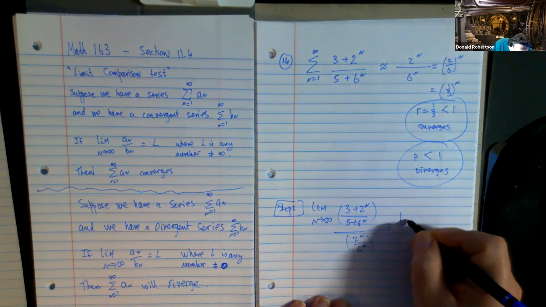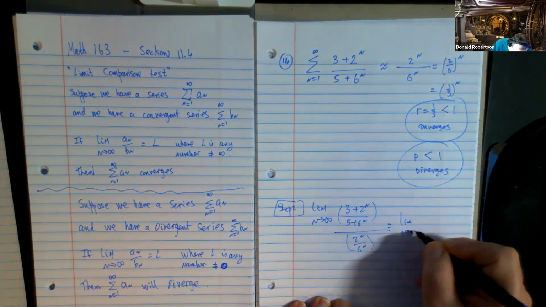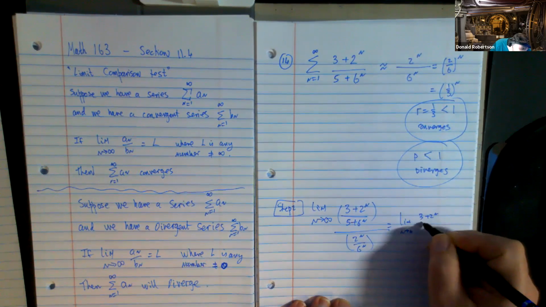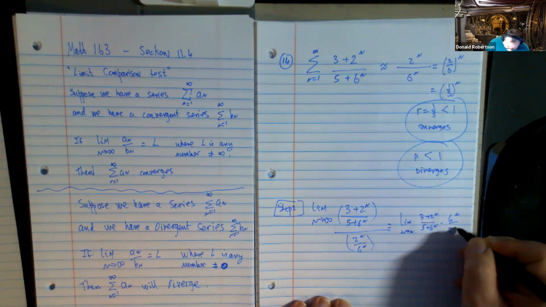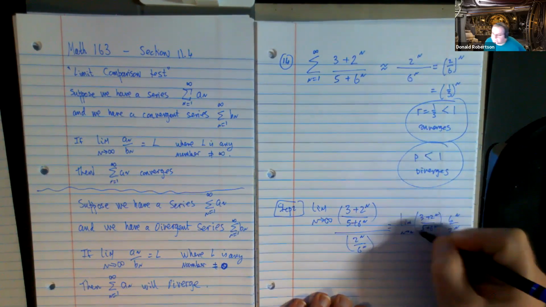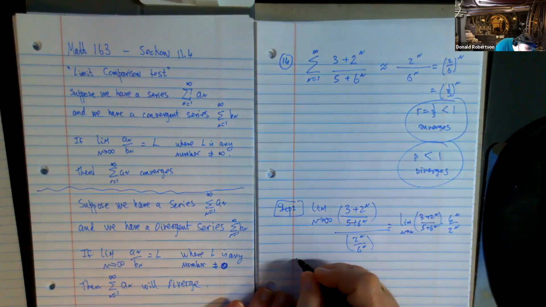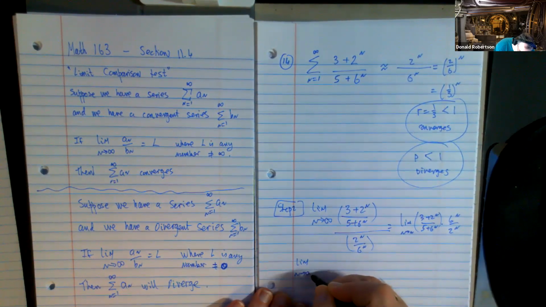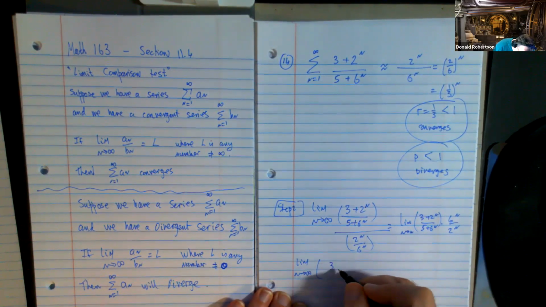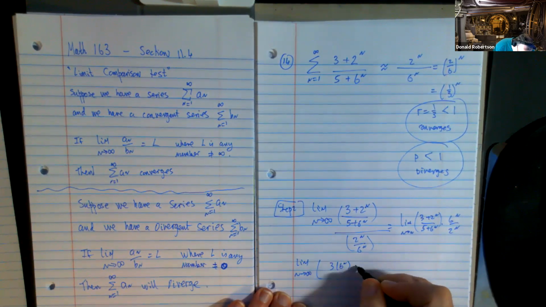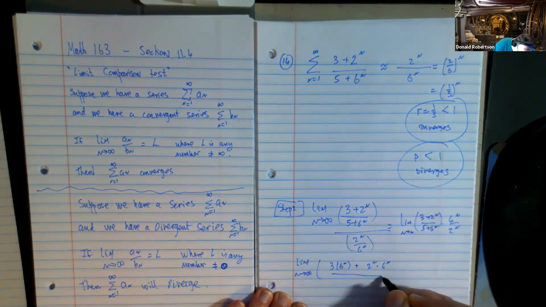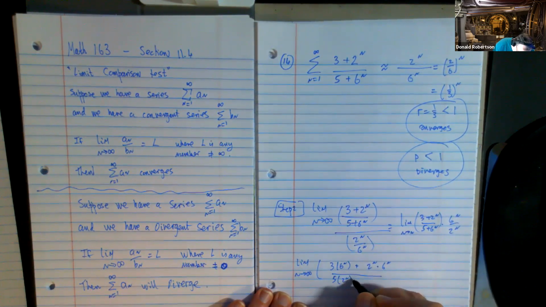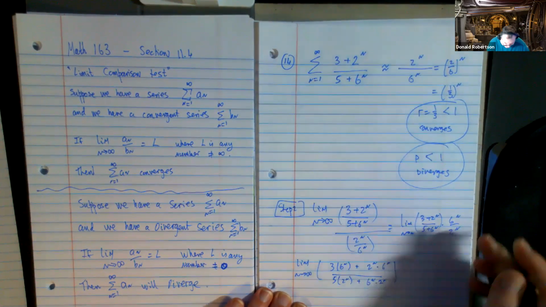Now, we've seen this trick before. Don't you take the top fella and you do a reciprocal thing? Let's see what that looks like. Geometric series tend to be uglier. So it's 3 times 6 to the n plus 2 to the n times 6 to the n. And then it's 5 times 2 to the n plus 6 to the n times 2 to the n.